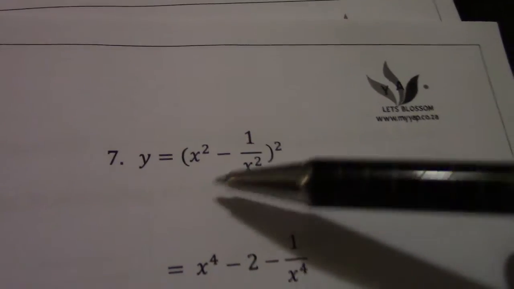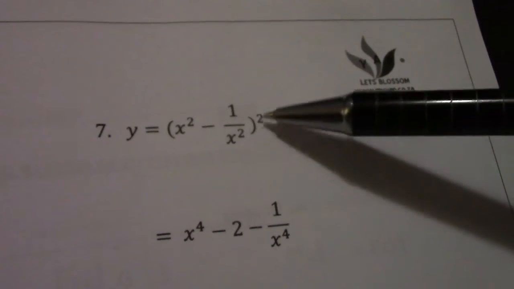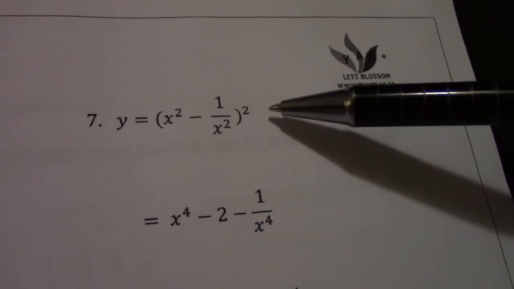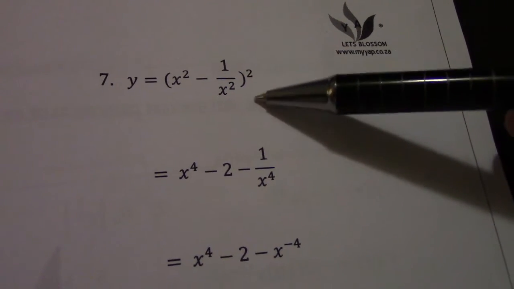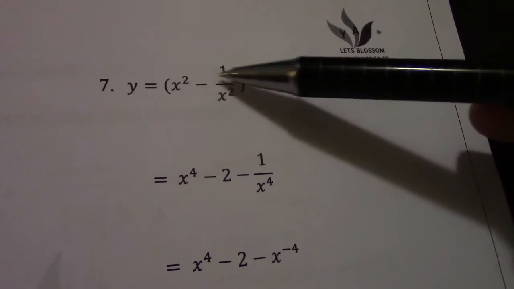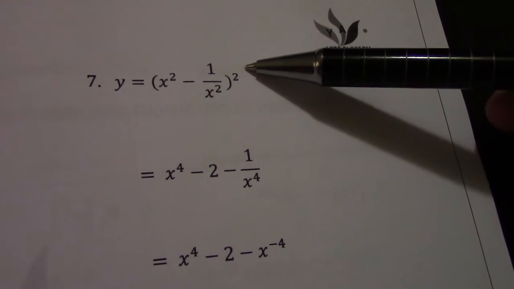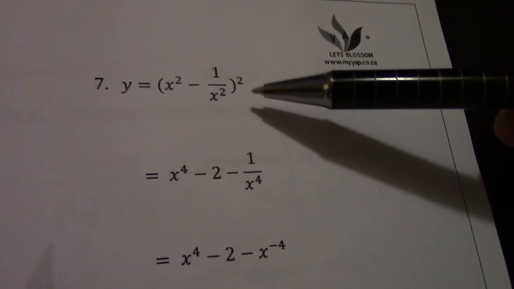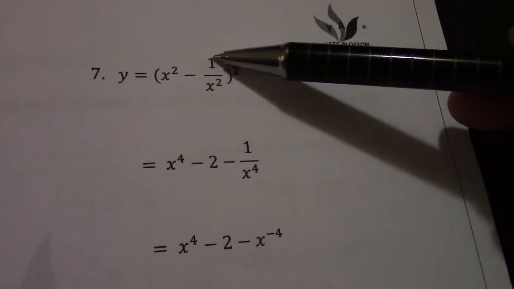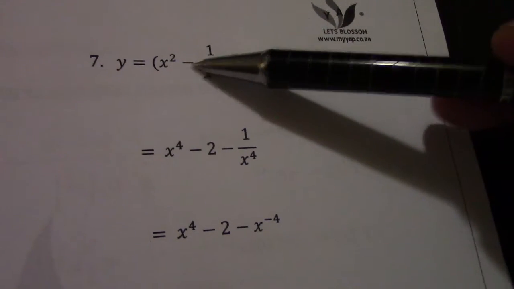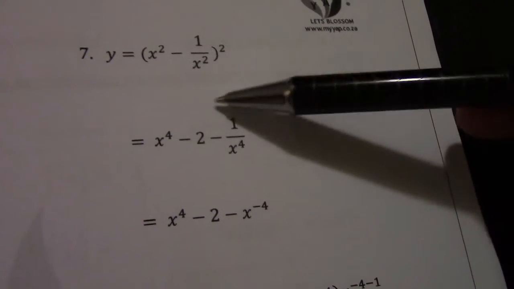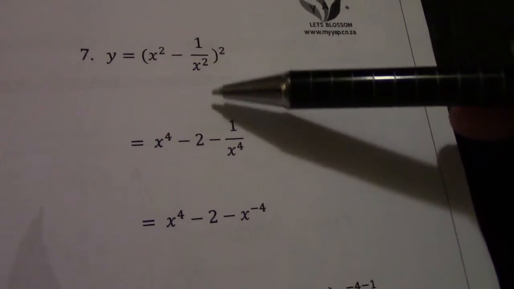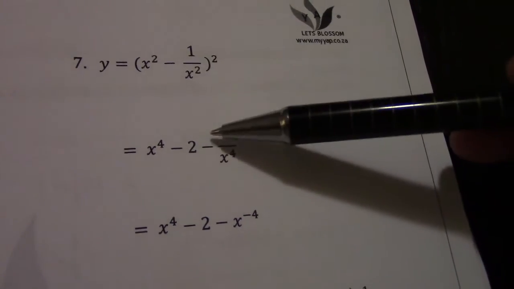Let's look at another problem. Given y equals x squared minus 1 over x squared, and now we're squaring it. So we're testing whether you can square a binomial. So x squared times x squared is x to the power 4. Right? Now for the middle term, we multiply the two terms inside the bracket and we multiply it by 2. You should remember that from grade 10. So x squared times 1 over x squared becomes x squared over x squared. So my answer is minus 1 times 2 then becomes negative 2. So my middle term has no x variable. Last term, then negative times negative must become positive.